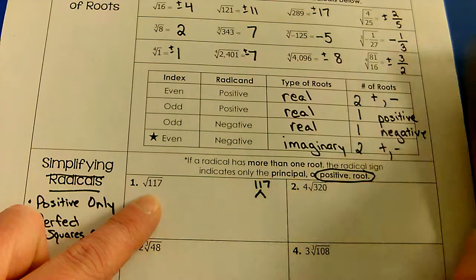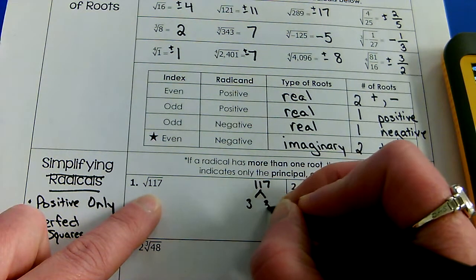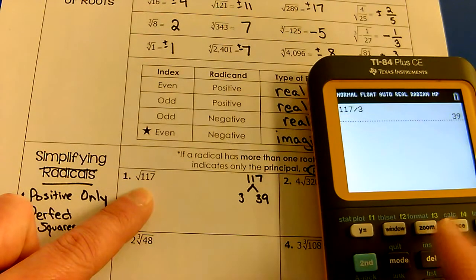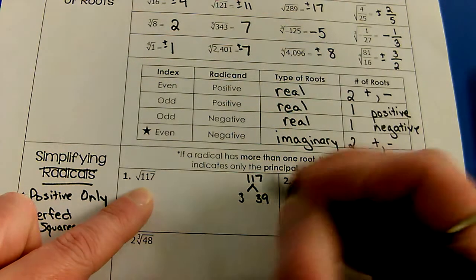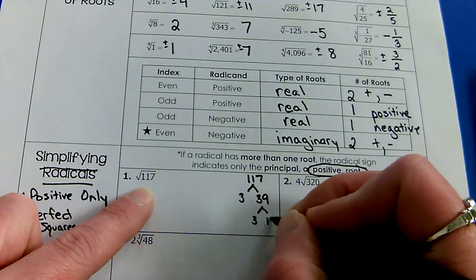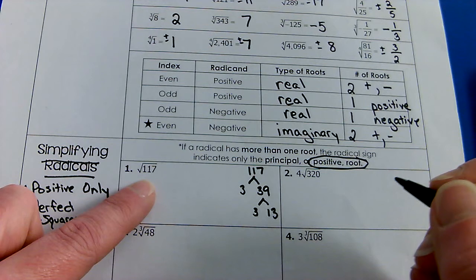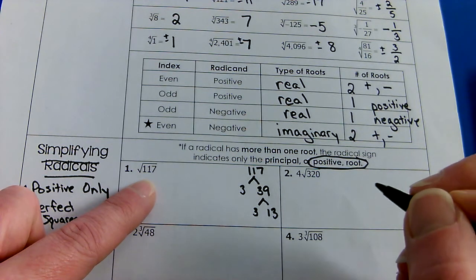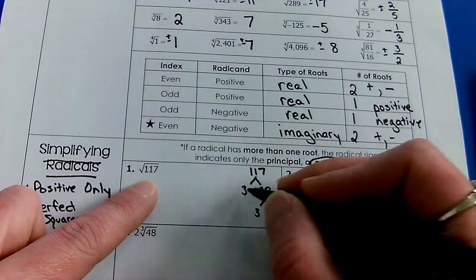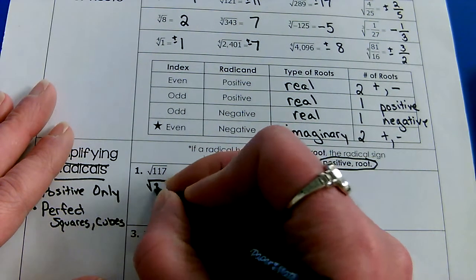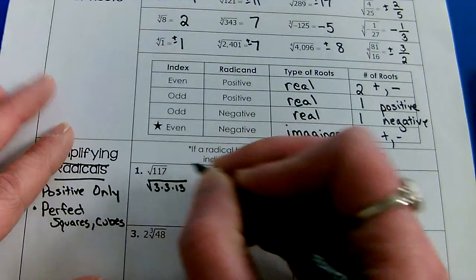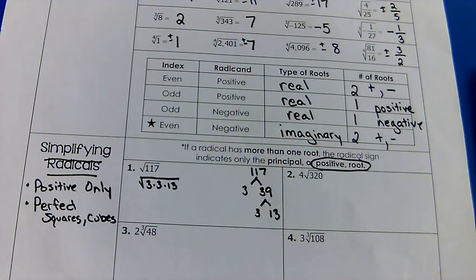117 divided by 3 gives me 39. 39 looks like it's divisible by 3, and it is. It gives me 13. Now 13 is a prime number. It doesn't break down anymore. So I end up with 3 times 3 times 13 is another way to write the square root of 117. But this pair of 3's really could be written as 3 squared. 3 times 3 is 3 squared.